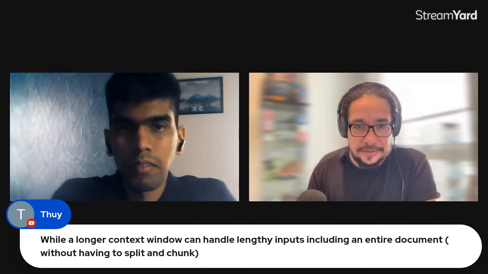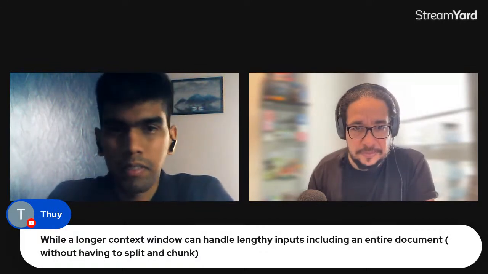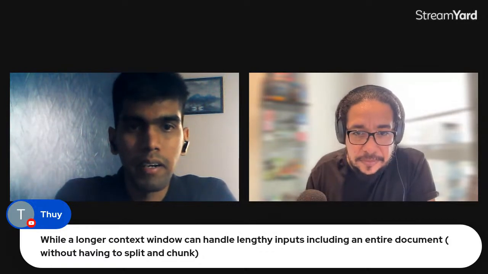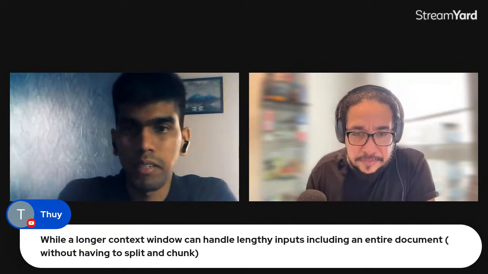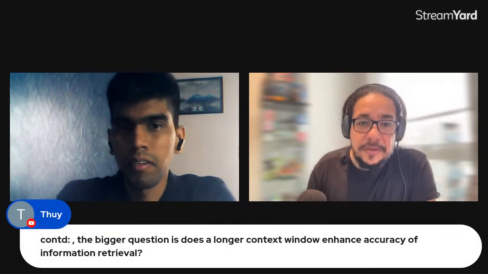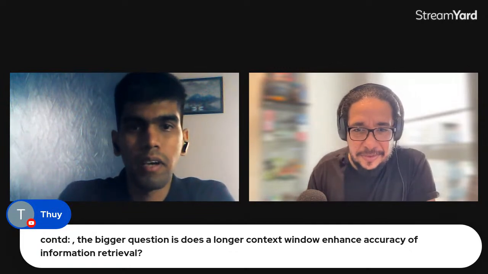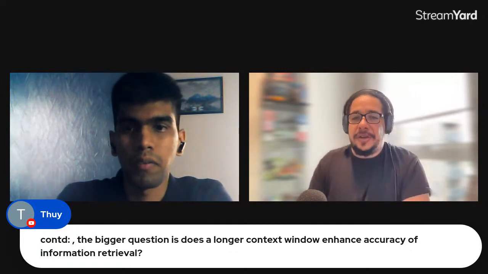Okay, one last question. While a longer context window can handle lengthy inputs, including an entire document, without having to split and chunk, the bigger question is, does a longer context window enhance accuracy of information retrieval?